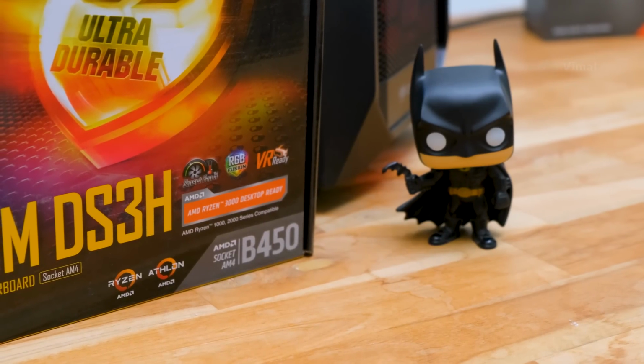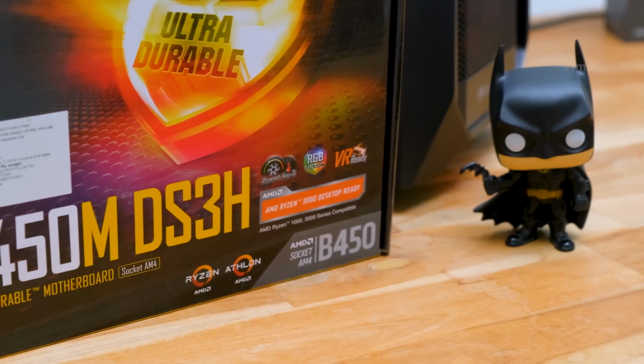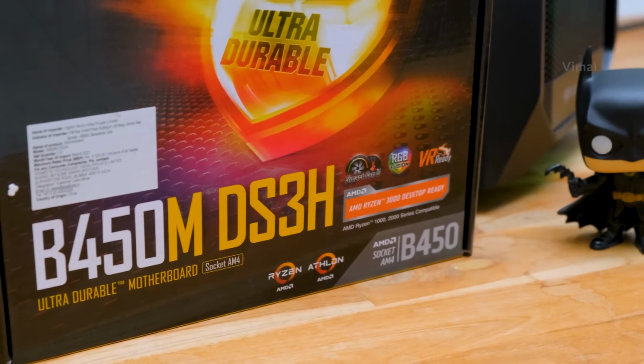And for the motherboard, I've paired it with an affordable B450M DS3H motherboard from Gigabyte. It's a good motherboard at a very affordable price, guys. Offers all the basic features. The only thing is it doesn't have onboard Wi-Fi and Bluetooth, so you'll have to use an adapter or a dongle for that purpose.